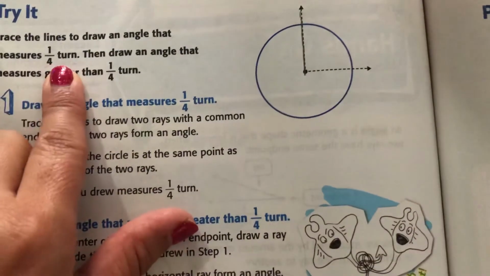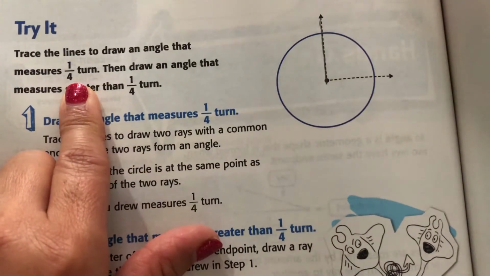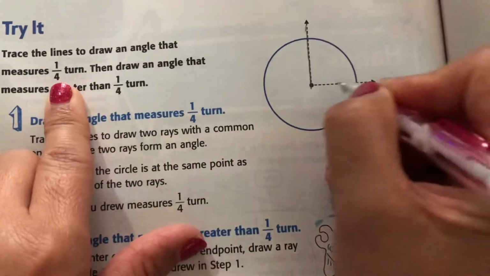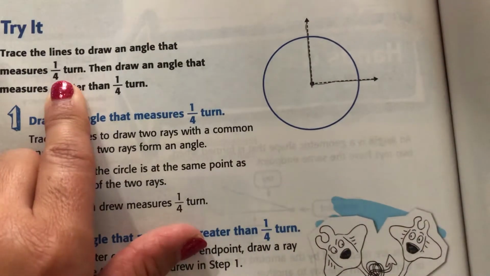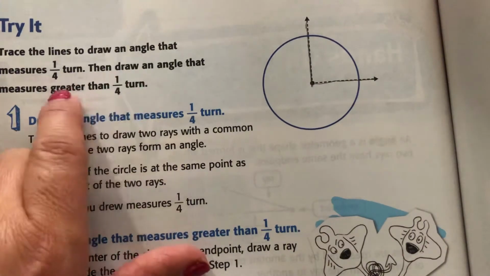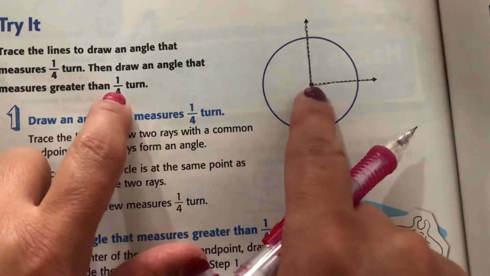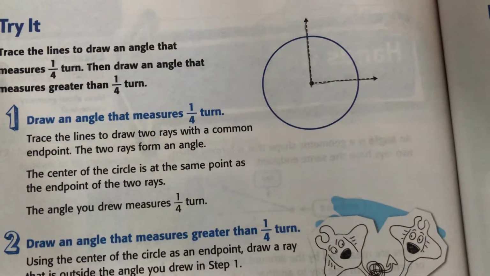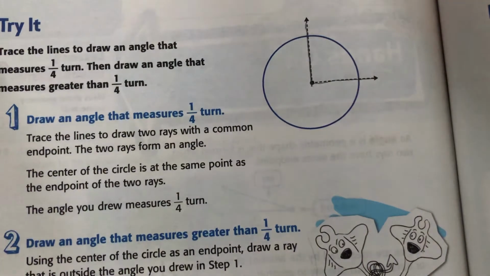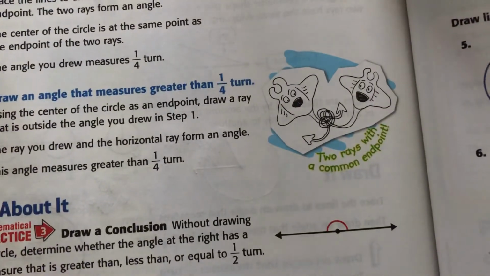And then draw an angle that measures greater. Could we use the same circle to do that? Maybe. Let's see if we find more space here.